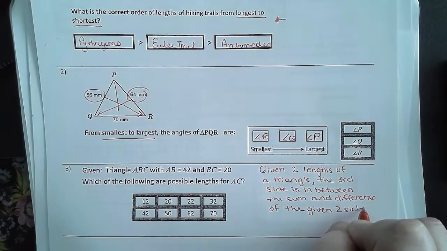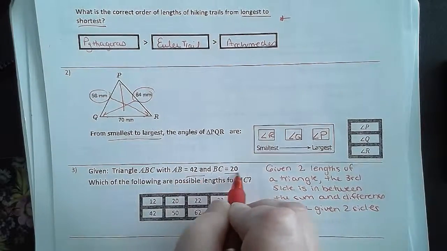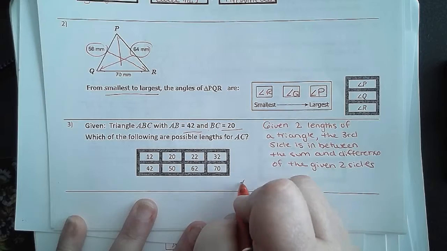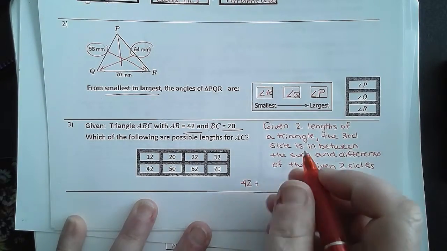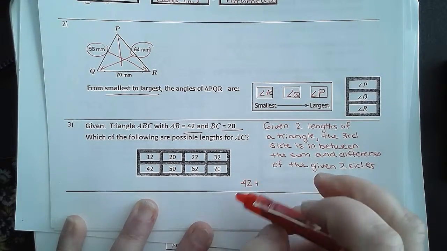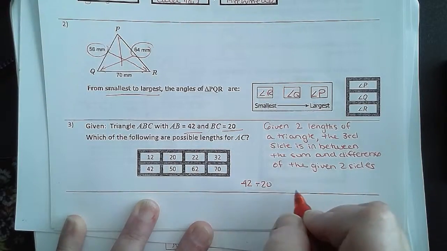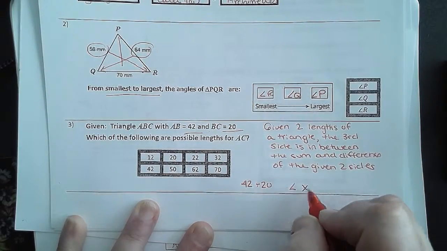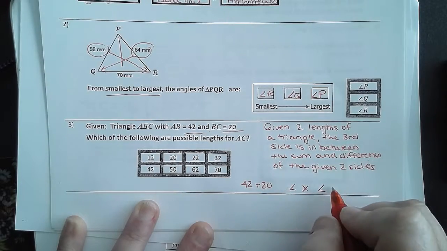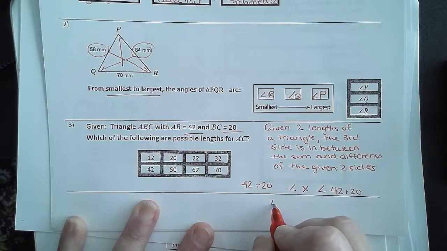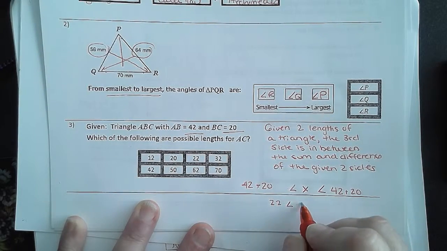So I take these two side lengths, right, and I add them together. So I have 42 plus, I subtract them first, I'm sorry. I subtract them and I do 42 minus 20, and then I know that side length is in between the sum and the difference. So it's in between 22 and 62.